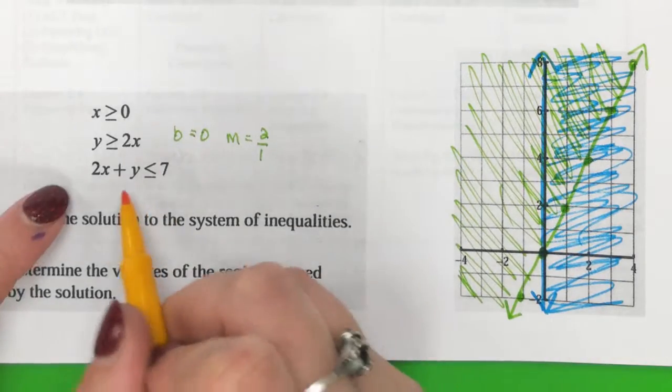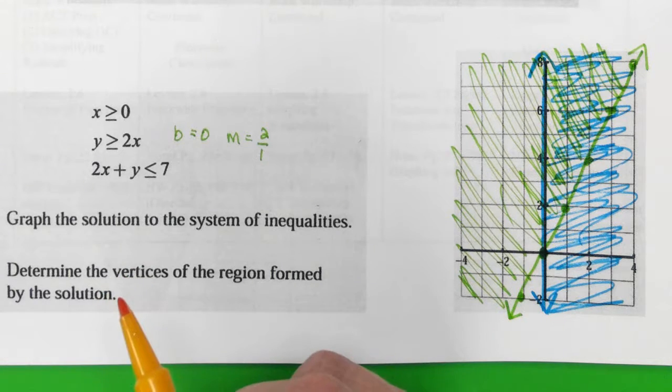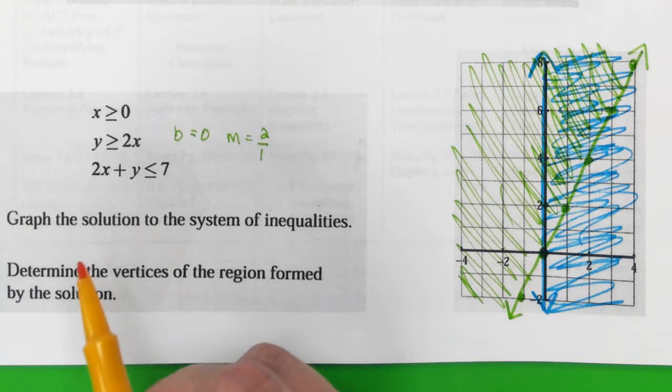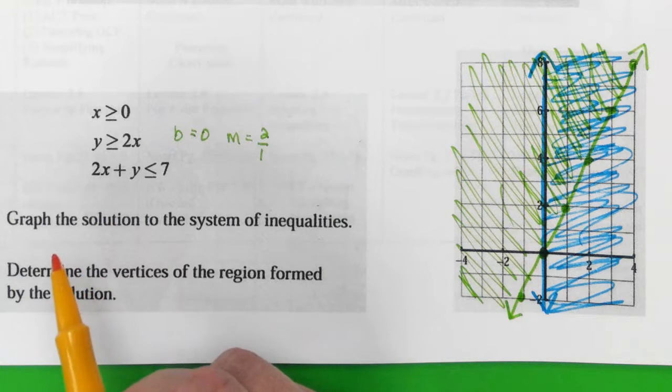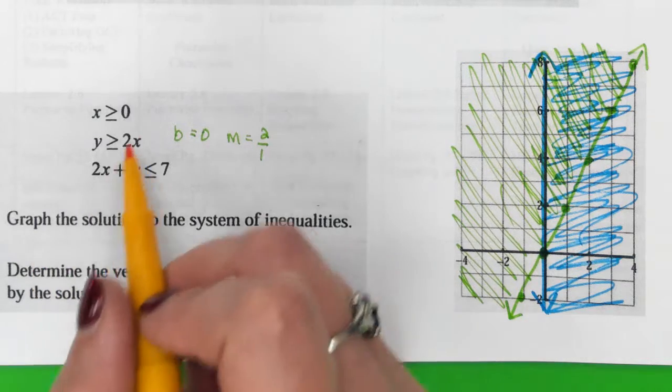Alright, we got one more. And on Friday, we talked about 3 different ways to do systems: graphing, substitution, and elimination. When we graph, what do we always have to look for? When you graph, guys, X and Y. When you graph, what has to happen? Thank you, Brent. I mean, come on, guys.